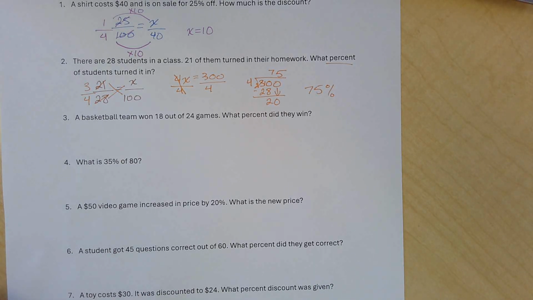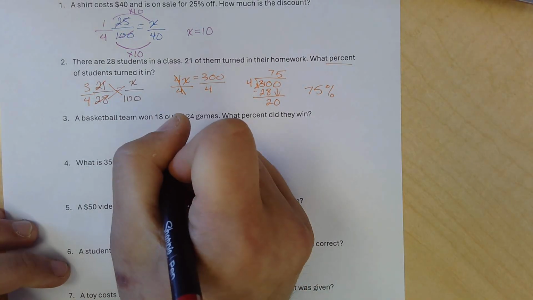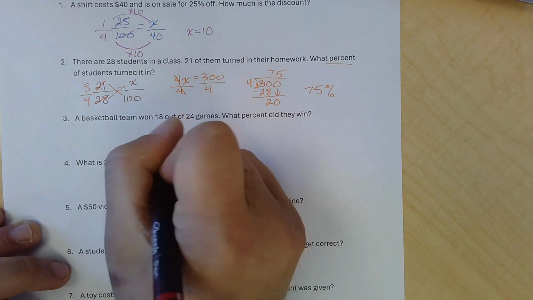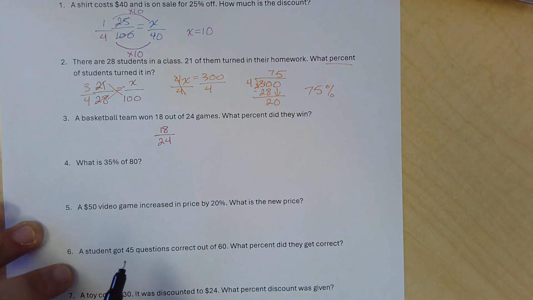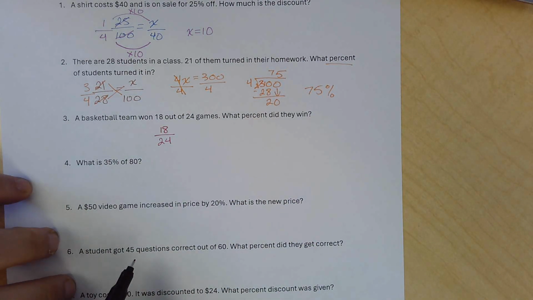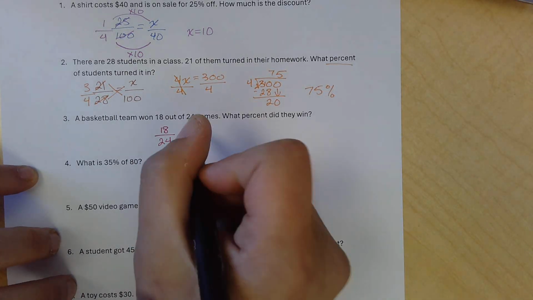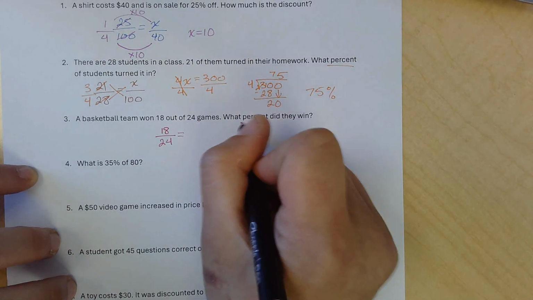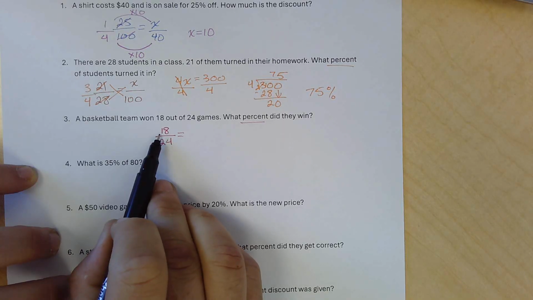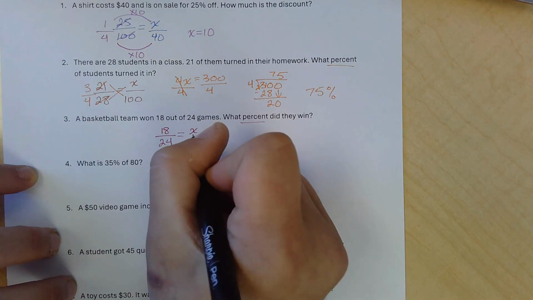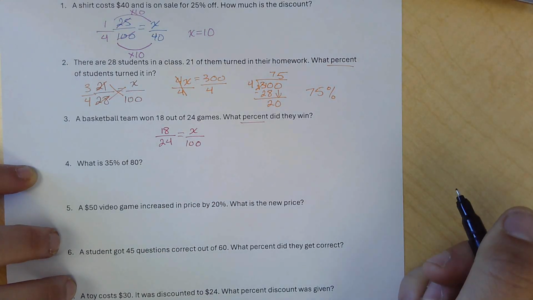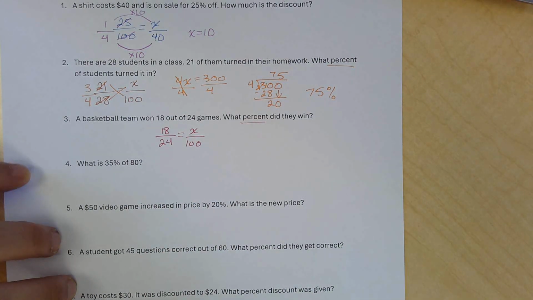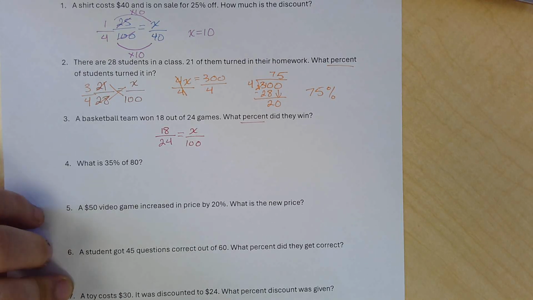For 3, a basketball team won 18 out of 24 games. So for me, the amount of games they won over the total amount of games. All right, now I'm going to set that up as equal to what percent did they win. Well, if they won that many games, I'm not sure what percent that is, but I do know that percent always goes over 100.